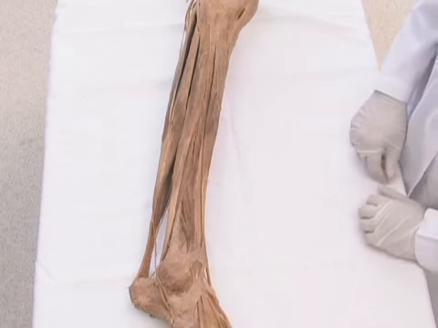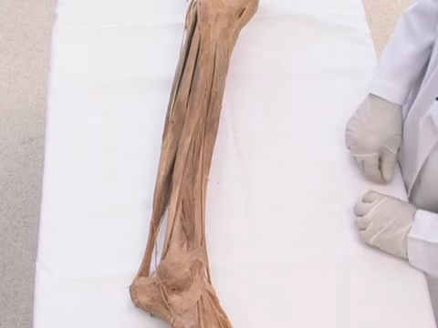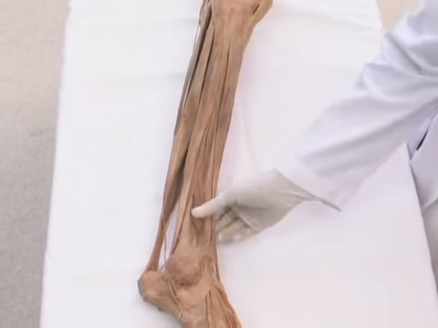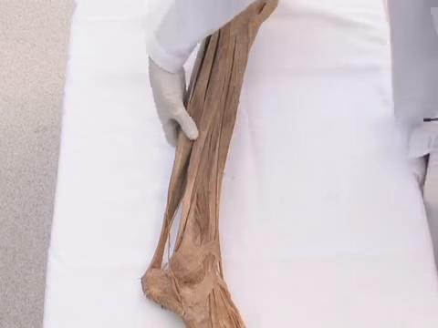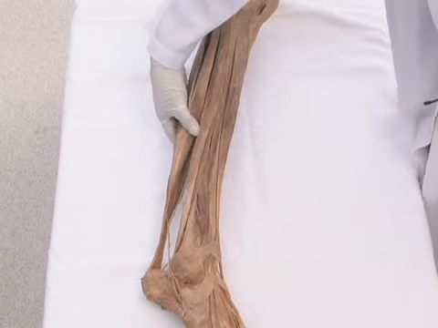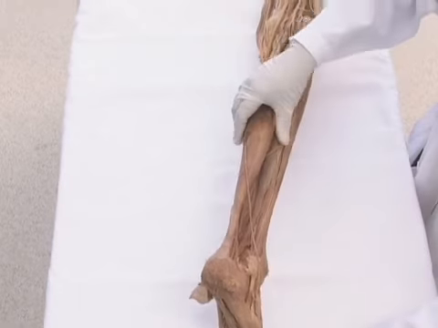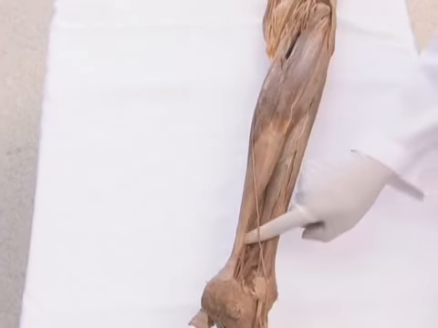The musculature of the leg is divided into three main compartments: anterior, lateral, and posterior. The posterior compartment is further divided into superficial and deep compartments.